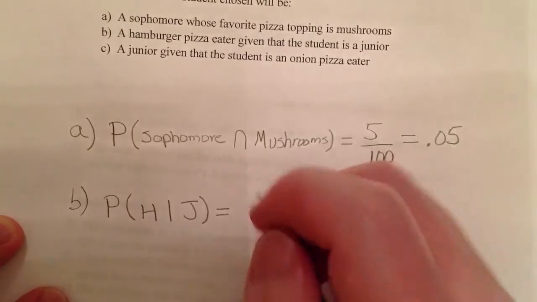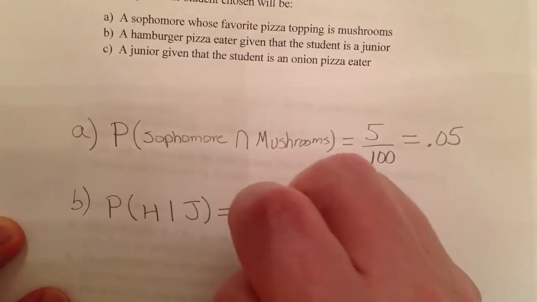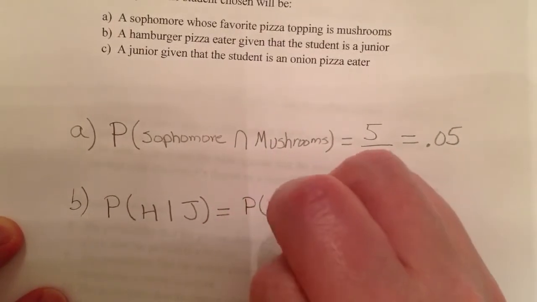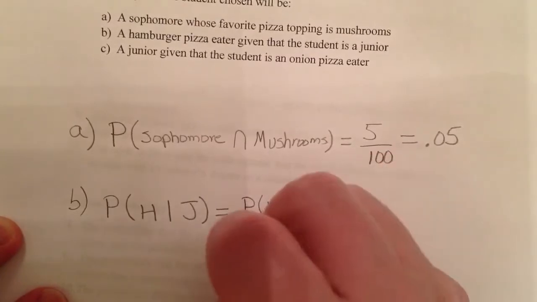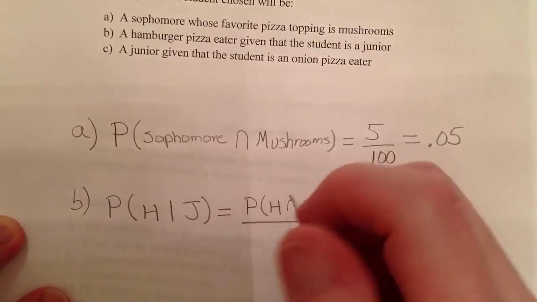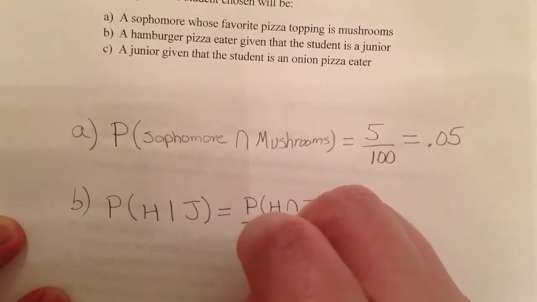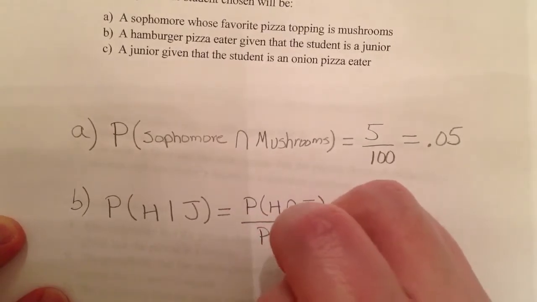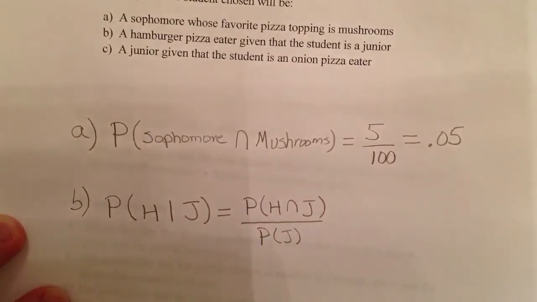For the conditional probability, we're looking at the intersection, taking that probability relative to the probability that the student selected at random is a junior.